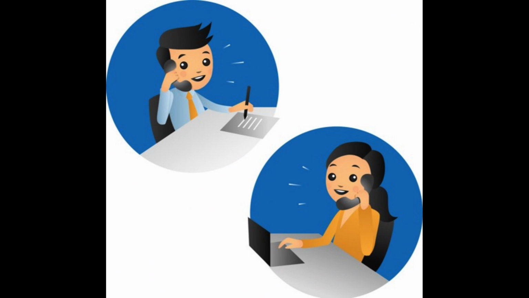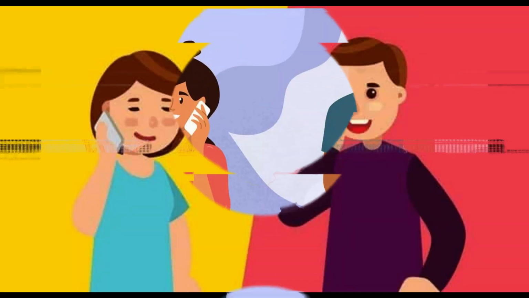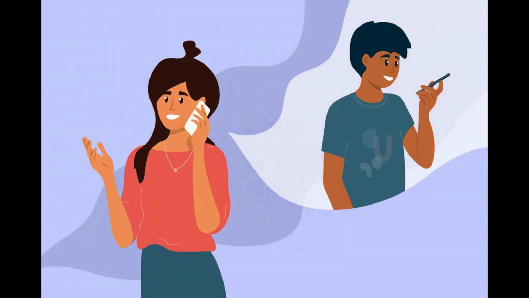BDS 1 and BDS 2. These positions are responsible for contacting employees in sequential order. BDS 1 will call the first employee on the list, while BDS 2 will call the second employee and place them on standby, preparing them for the selection process.